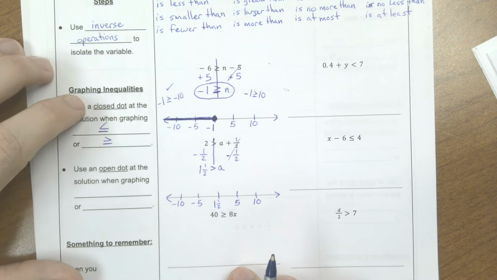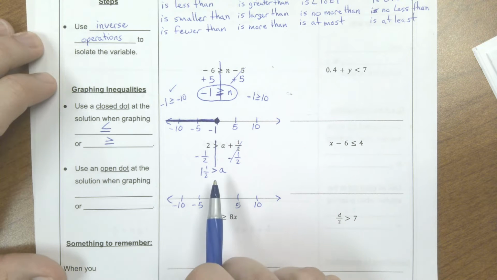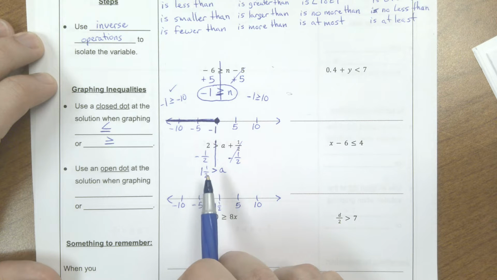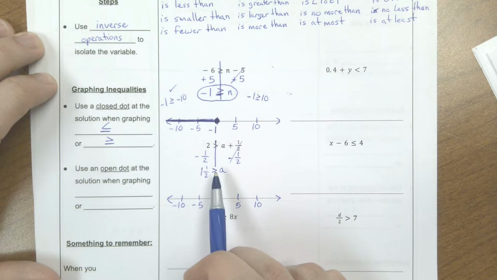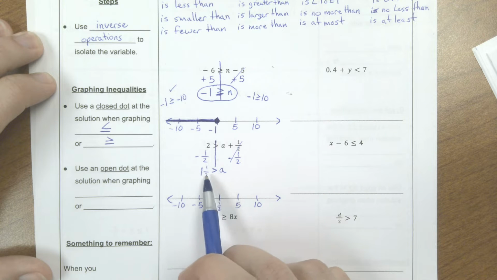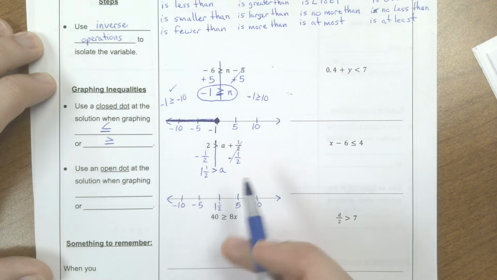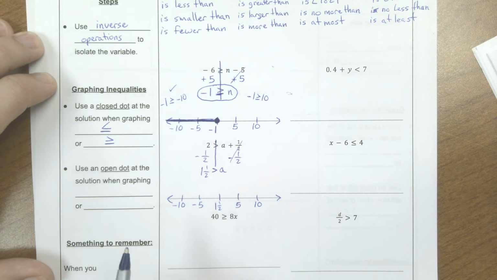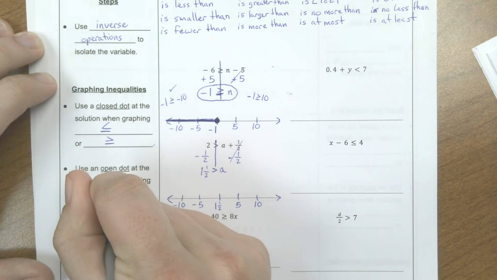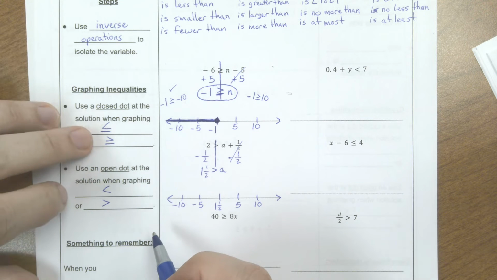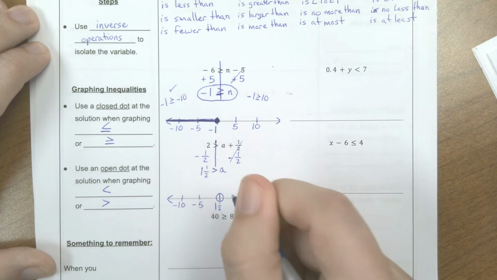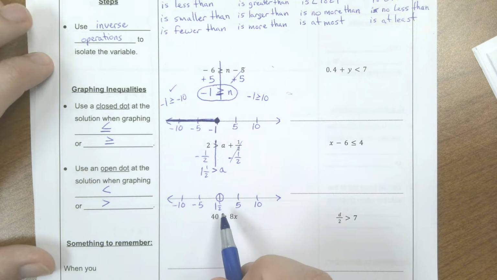Okay. We first have to determine, can our a variable actually be 1.5? Well, 1.5 greater than 1.5. Is that true? No, of course not. 1.5 equals 1.5, but it is not greater than itself. So when that is the case, you're going to use an open dot when graphing either less than or greater than. Notice how it's not the or equal to like we had up here. So an open dot is just going to be a circle around where the solution is.